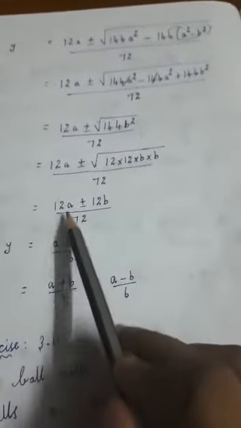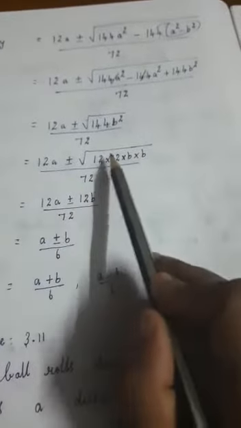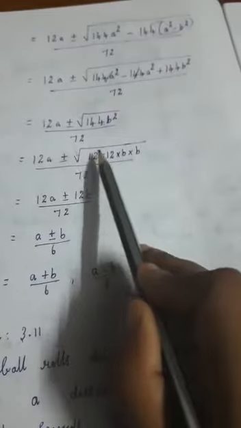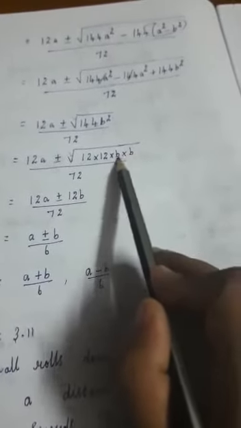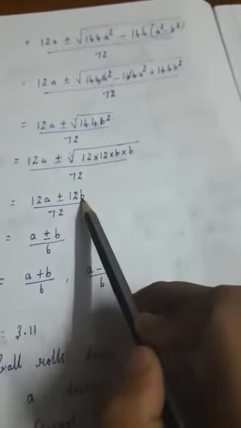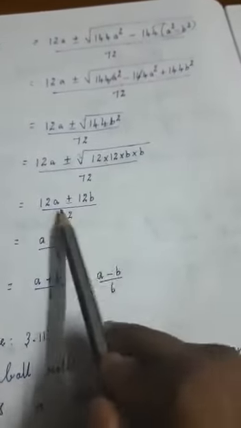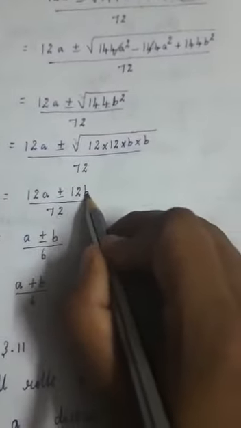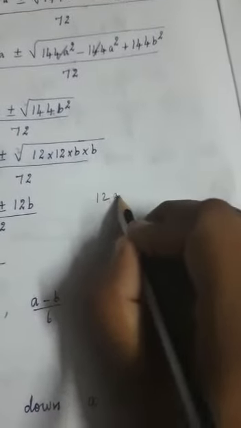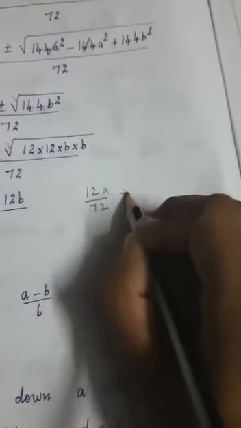The next one, 12a plus or minus 12b divided by 72, because this is the square root, if 12 comes two times you can take it outside, b two times, the same thing. So 12b divided by 72. The next step, 72 is common for this part, so 12a divided by 72 plus or minus 12b divided by 72.